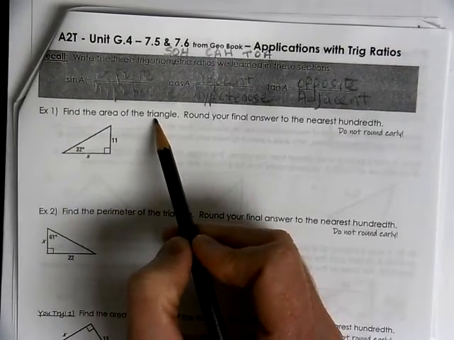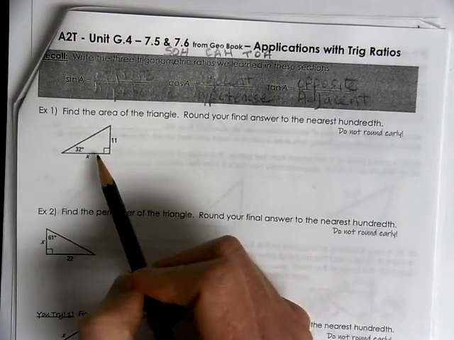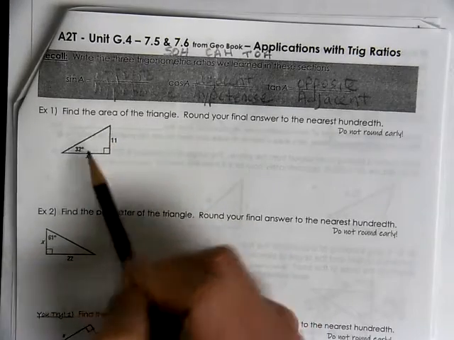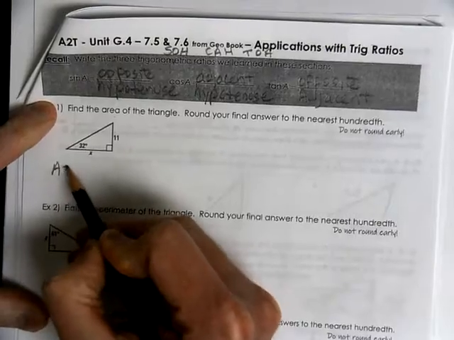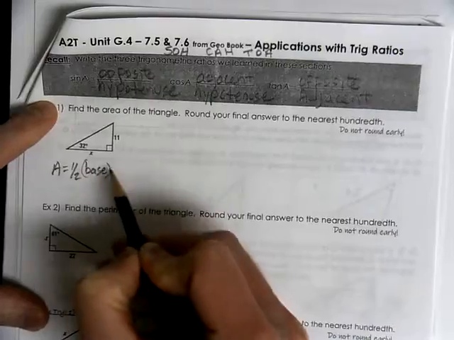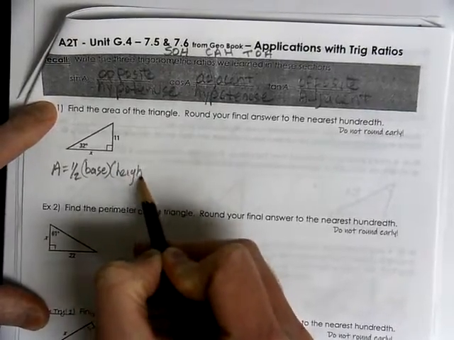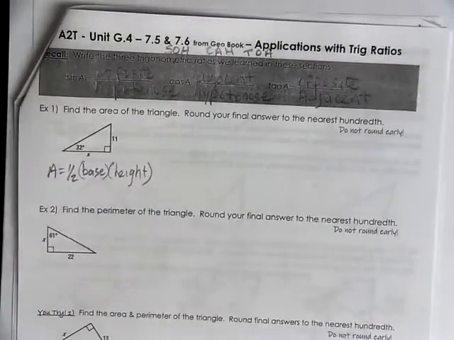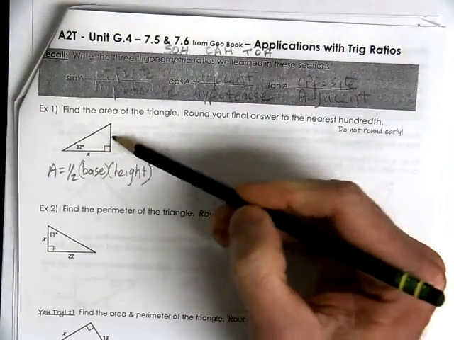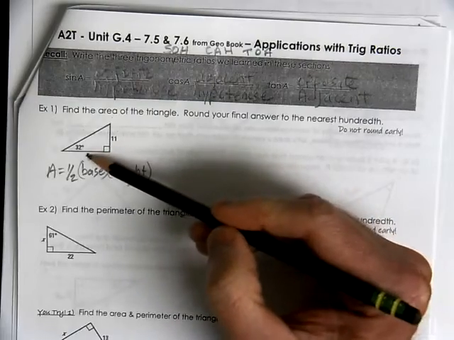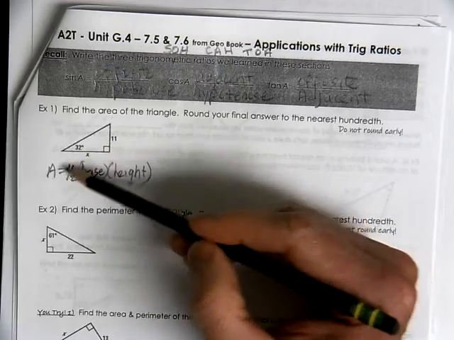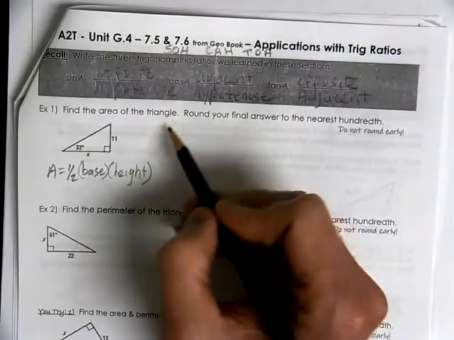Find the area of a triangle. Well, this is going to be a multiple step problem because we have to take half the base times the height for the area of a triangle. We have the height. The height and the base have to be perpendicular to each other. So we're going to have to first figure out x, which is your base, and then we're going to plug it into the area formula.